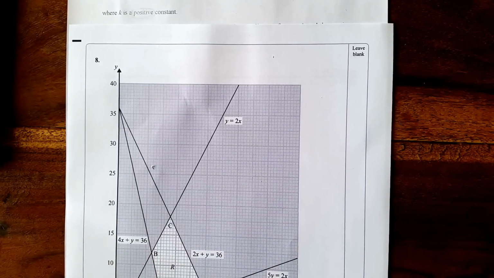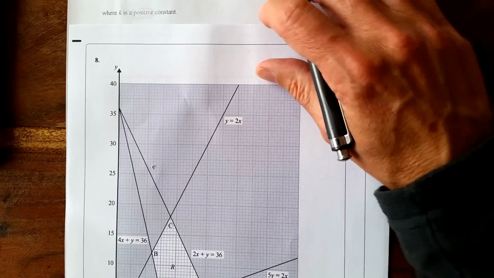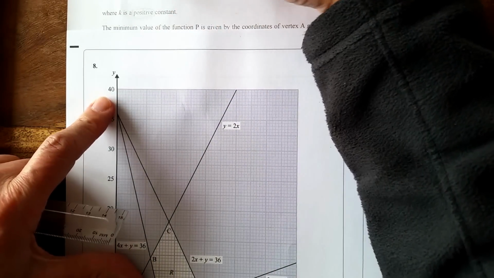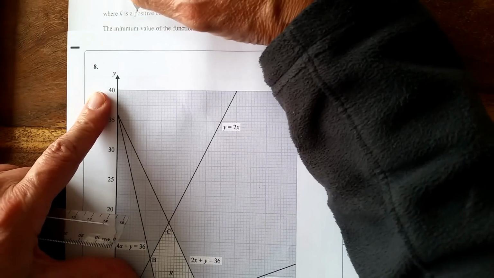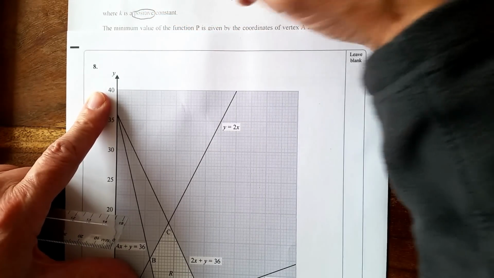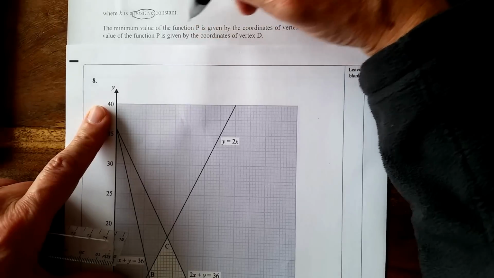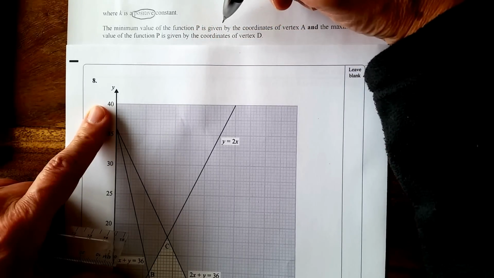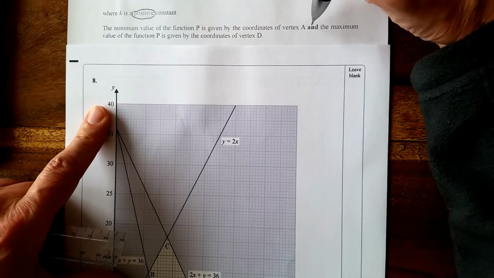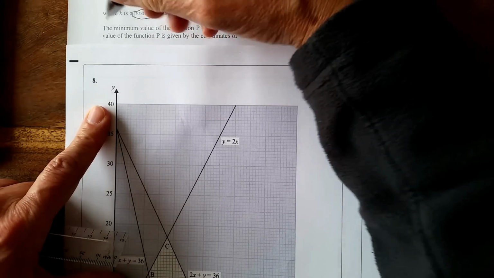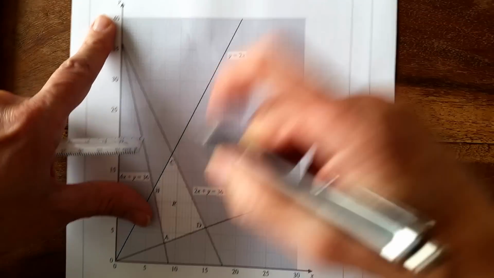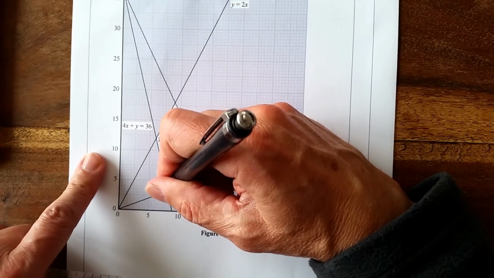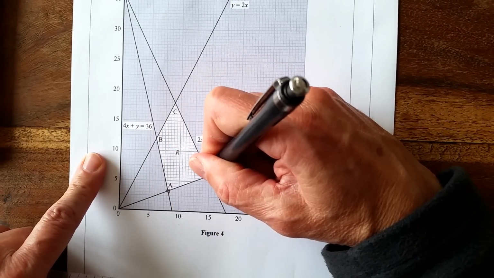Okay, question 8b is about linear programming. Let's have a look at the question. It says the objective function P is given by P equals x plus ky, where k is a positive constant. The minimum value of the function P is given by the coordinates of vertex A, and the maximum value of the function P is given by the coordinates of the vertex D. So if I put this on the graph, that's the minimum and that's the maximum.